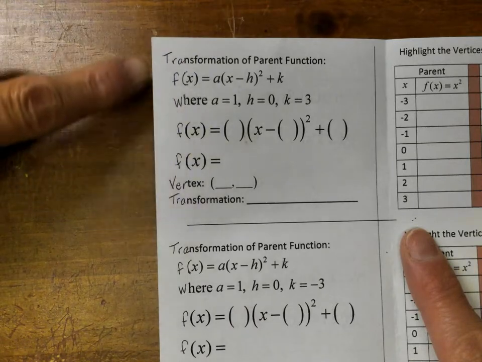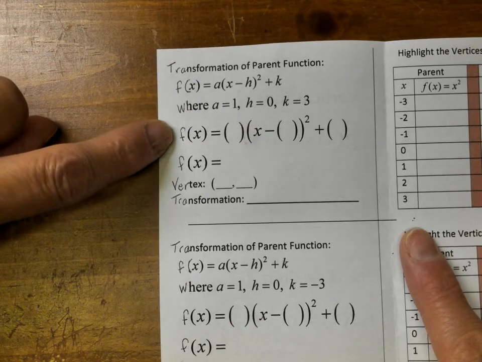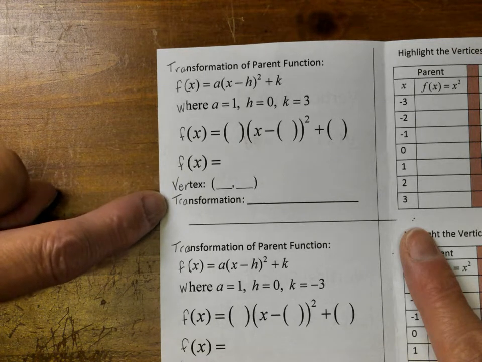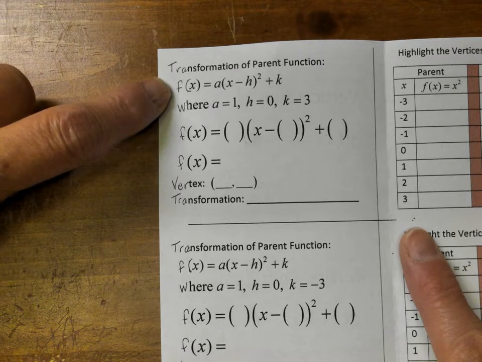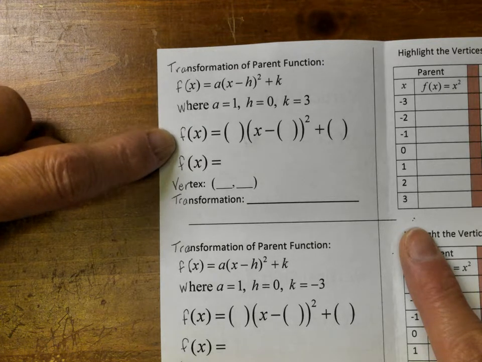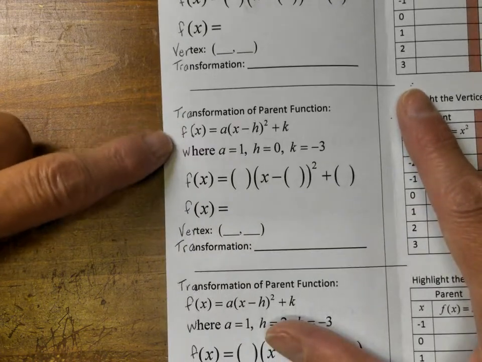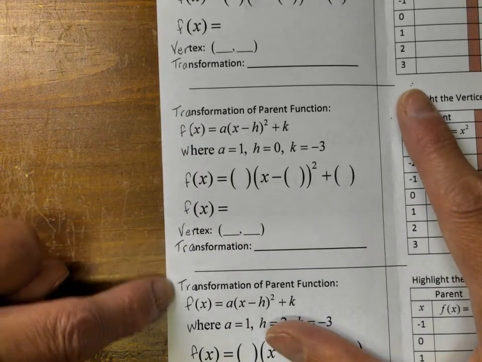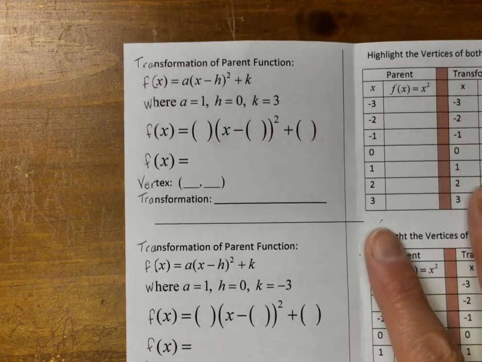And once again, if any of the words got cut off here due to the margin being so narrow, please make sure you write in transformation f of x, where f of x, vertex, transformation. And that continues all the way down. That's very important, especially the f of x, that you make sure you write that in.